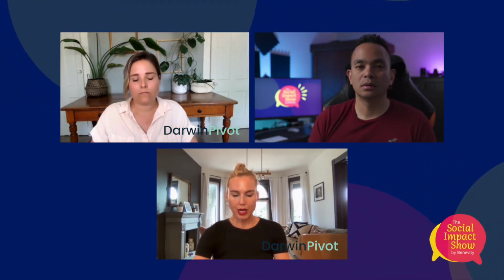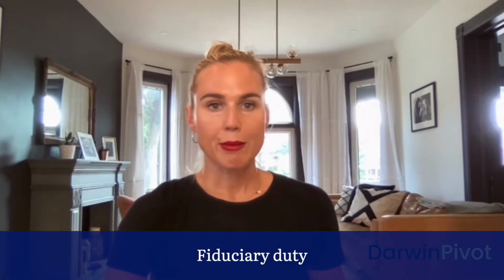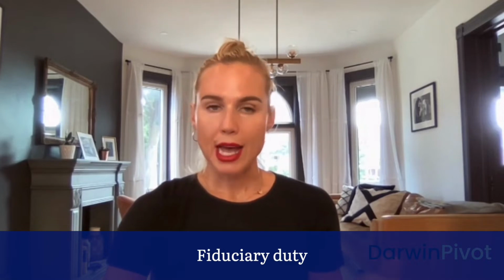It depends on where you are in your journey. For instance, if you have a foundation board, you might have a fiduciary duty to report out on the outputs and inputs of your program. So exactly how much money is spent, where it's spent, who's involved, how you're benchmarking, all of those things, what percentage of pre-tax revenue is going out, because you basically have to do this and your foundation board expects this.